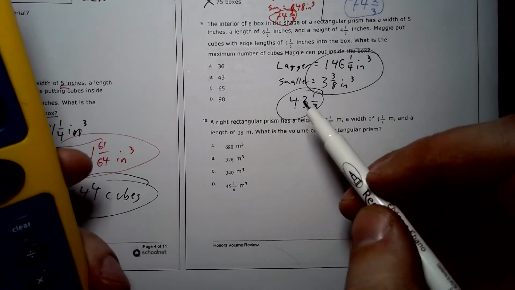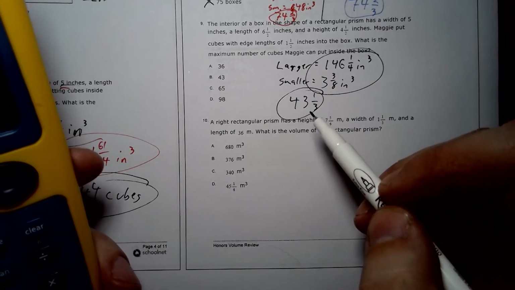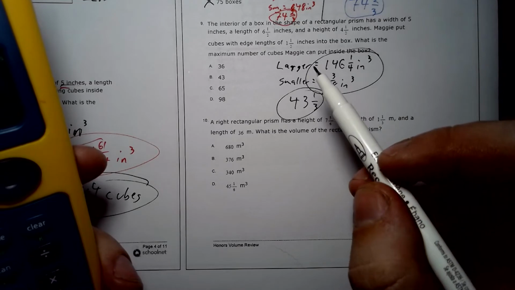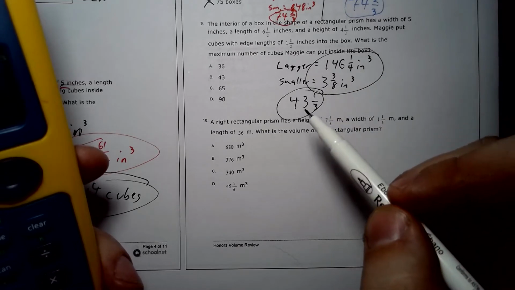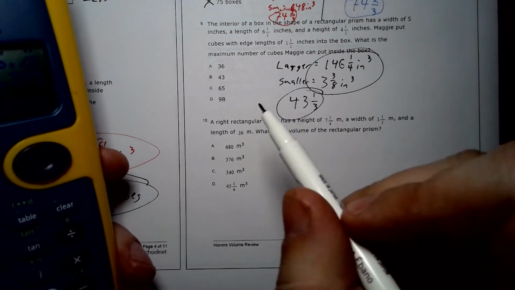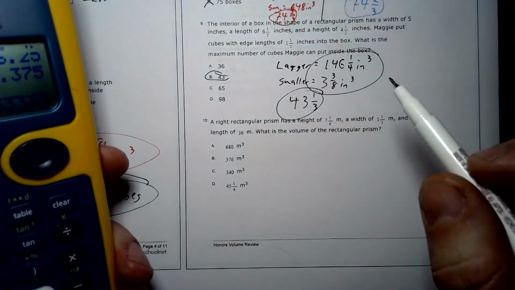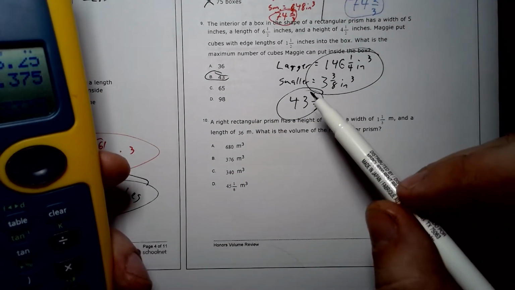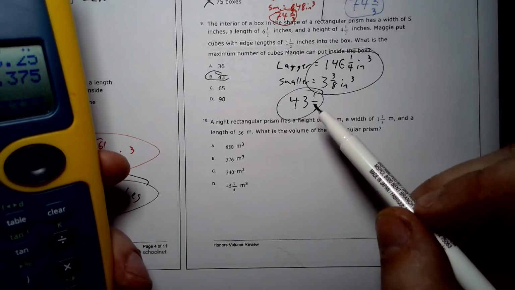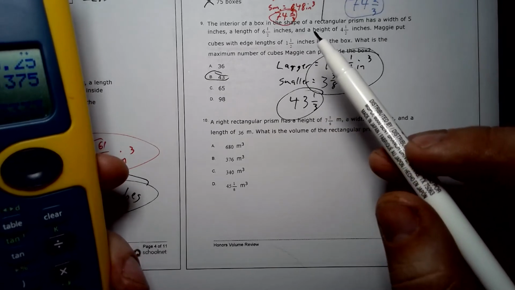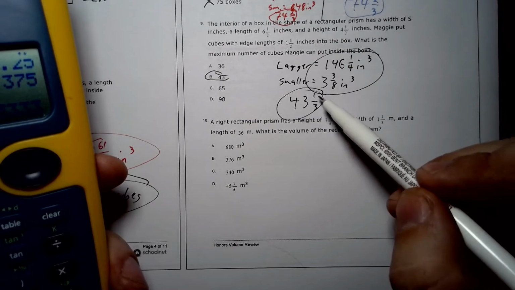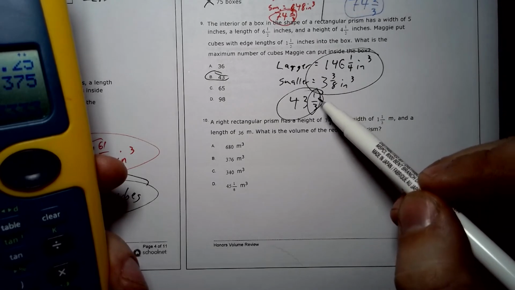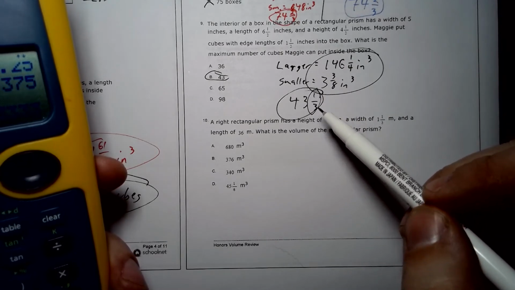For this one, 43 1/3 of the boxes will fit inside of that larger shape, and they correctly rounded down to 43. Not just because 1/3 is less than half, but simply because if 43 1/3 of a cube can fit inside of that larger box, therefore that 1/3, that final box, is just not going to fit.